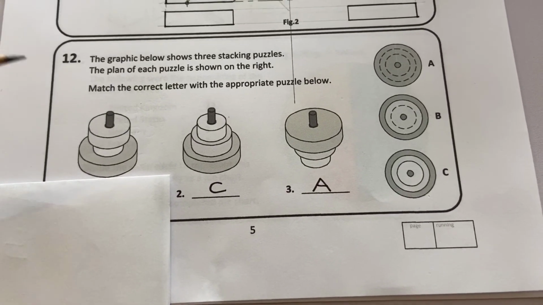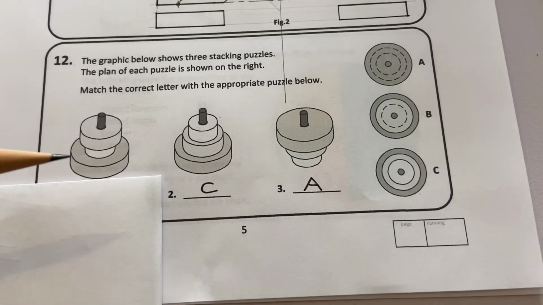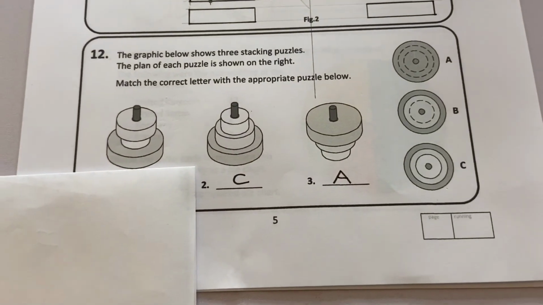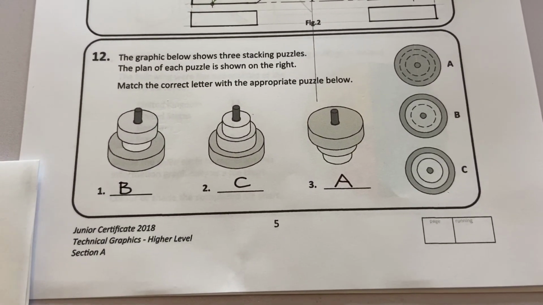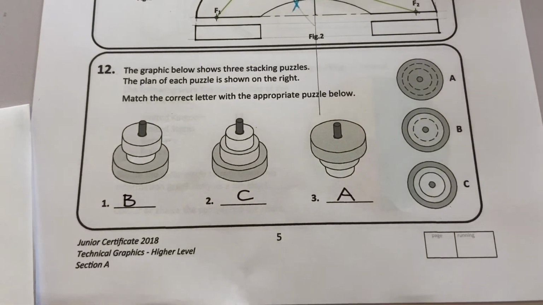And with this one here, we can see the medium disc on top, you have the small circle underneath and then the large one at the bottom. So that gives you that hidden detailed line there. And obviously then the last one is B. So B, C, A is the correct order for question 12.